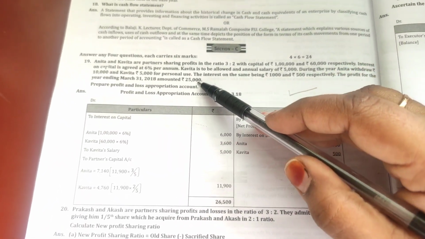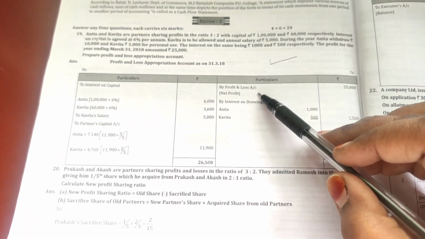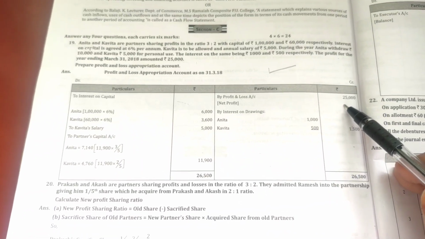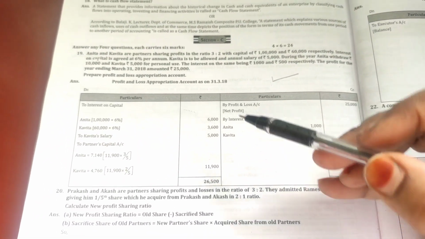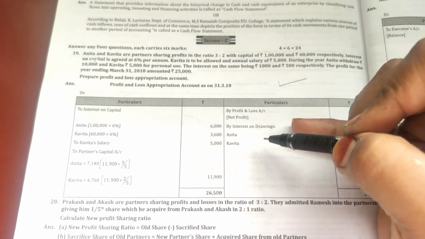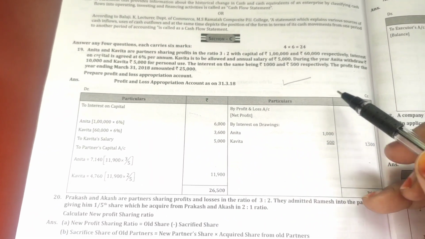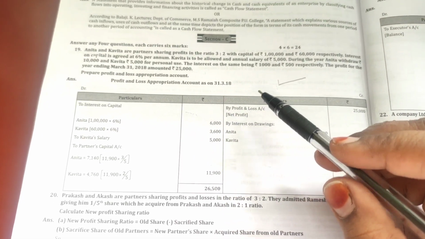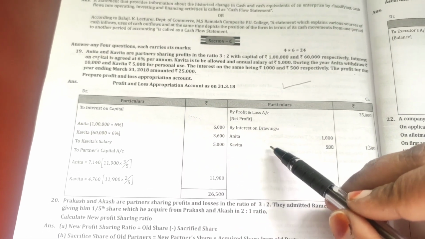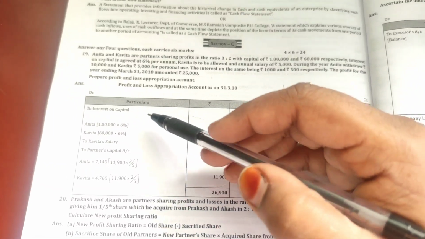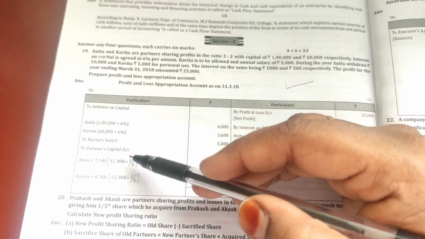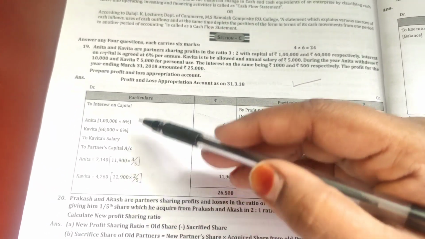So first we will take the profit and loss, that is 25,000. After that, interest on drawings. Why interest on drawings goes on the credit side of the profit and loss appropriation account is that it is an income to the firm, and interest on capital is an expenditure to the firm, so it will come on the debit side.